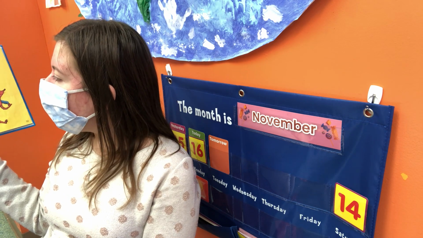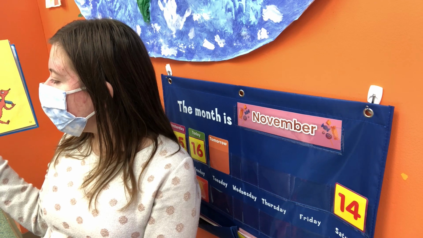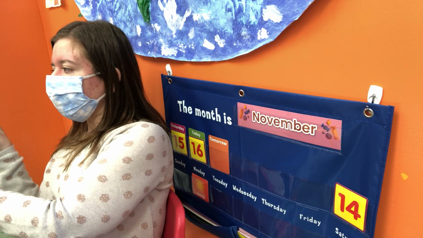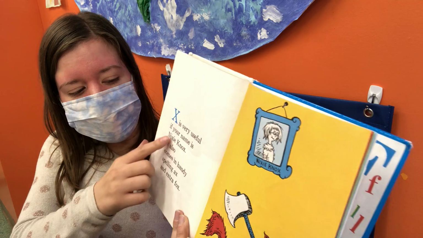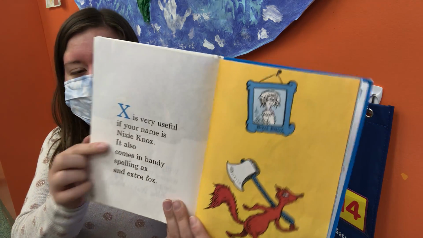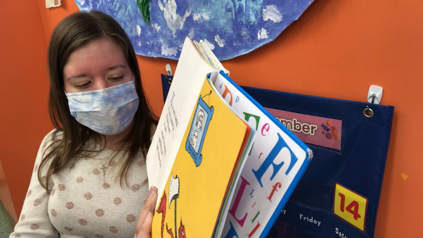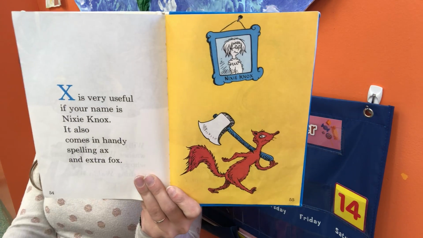Let's see. X is very useful if your name is Nixie Knox. It also comes in handy spelling axe and extra fox. Xavier. So that, yes, Xavier starts with X. Nixie Knox has the X in it. Axe has the X in it. Fox has the X in it.